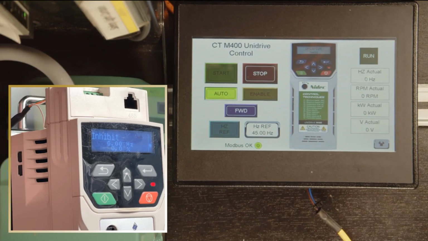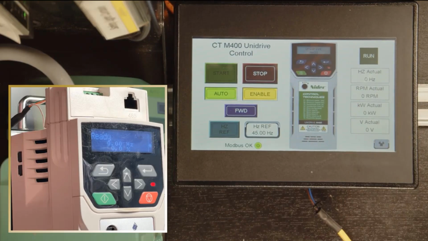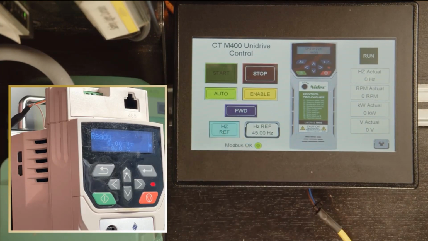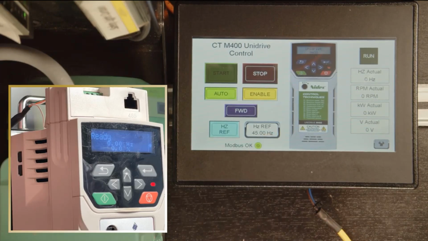will see we have got an inhibit message on our drive. That is because the OCS has not turned on its enable bit, which we will do now. And now our drive switches to ready to operate. So right now we are going to turn on the frequency reference switch, which says we are going to use the speed instance for a different speed reference. We will use the one here from the OCS, and then we will start.